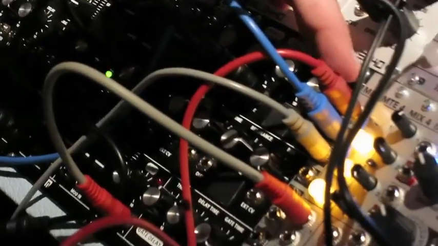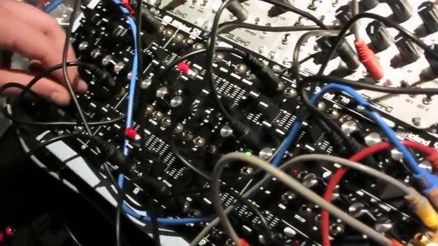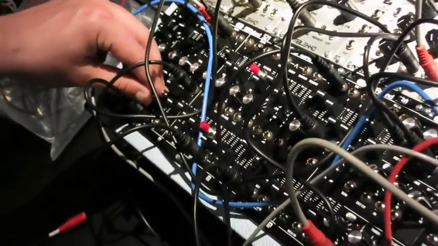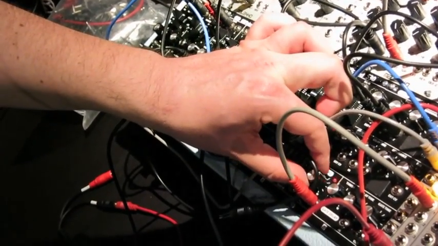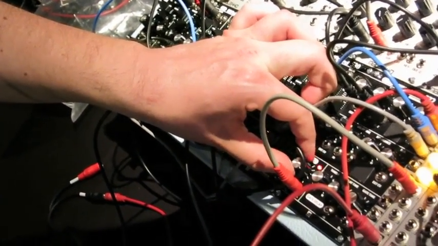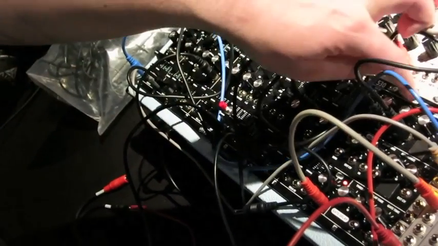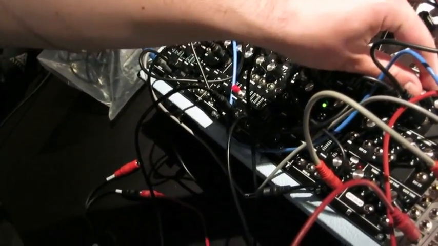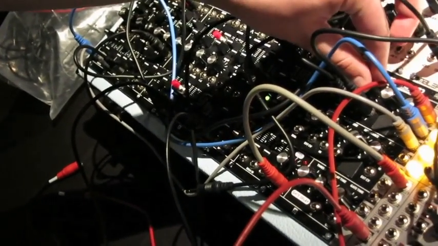So I'll turn this up and you'll be able to hear the phaser sound a little bit better with the resonance cranked. And you're able to do a little faster LFO. And it has control over the initial frequency and the resonance, so you can have it be a bit less extreme if you want that.